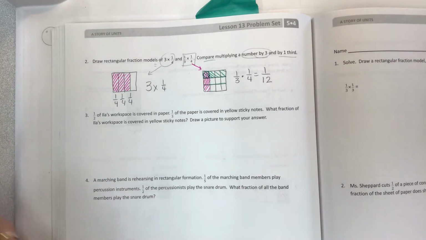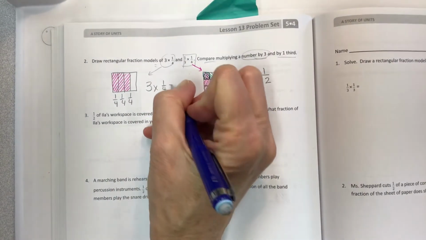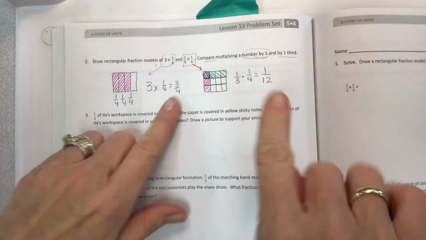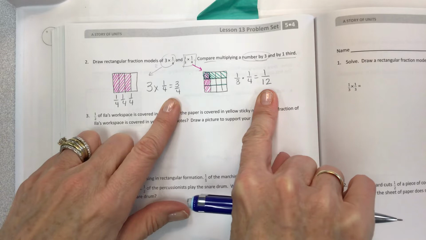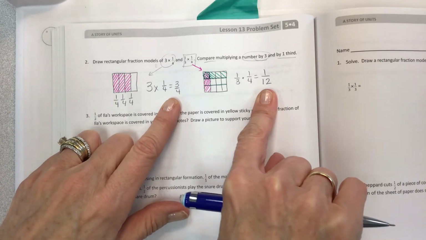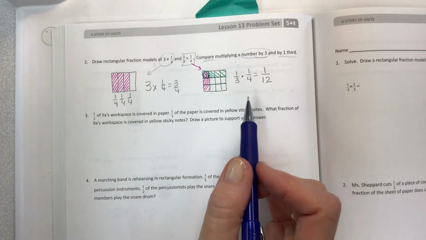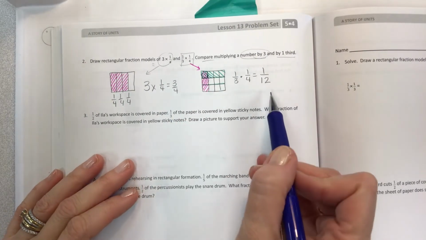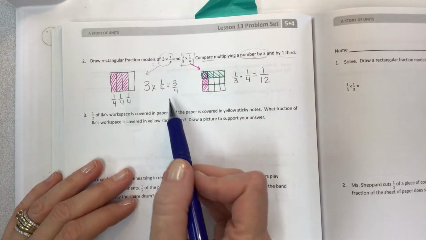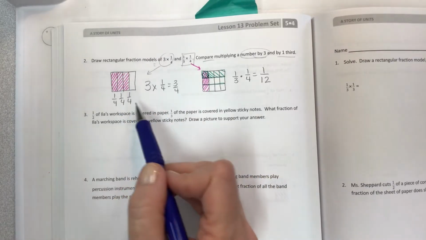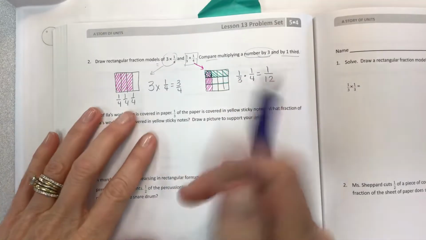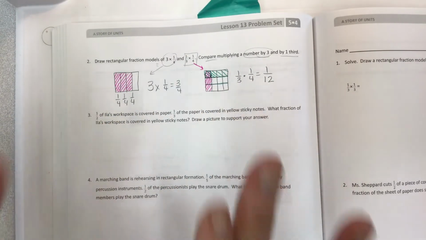That's totally different from this one, which would be 3/4. Totally different answers. They look different. They are different. If you got to have a donut or a cookie, would you rather have 3/4 of a donut or 1/12 of a donut? I don't know. It's probably bad for me, but I would want the 3/4. I would. So that's the comparing.